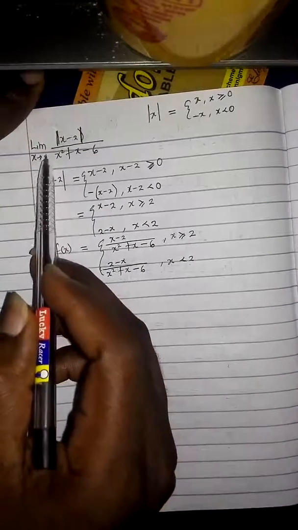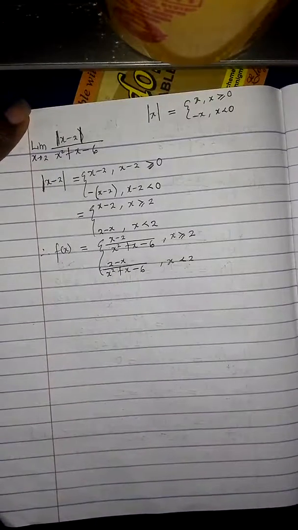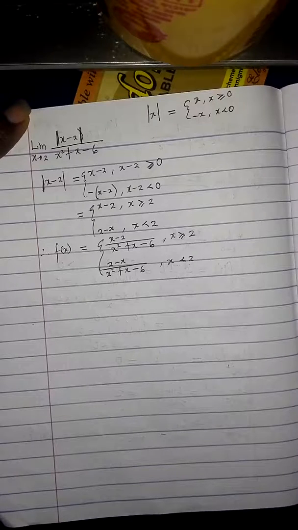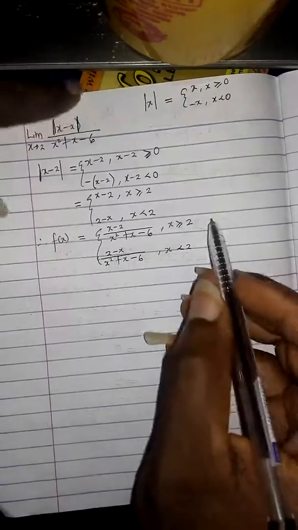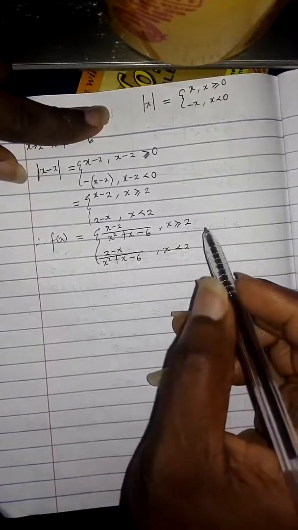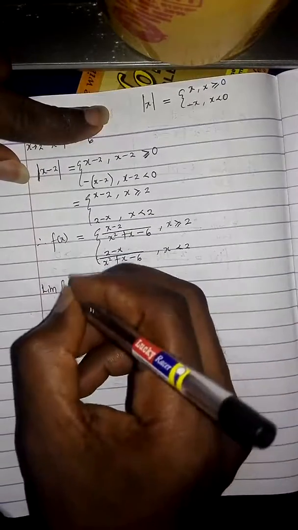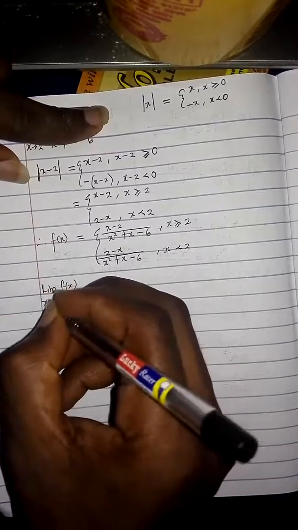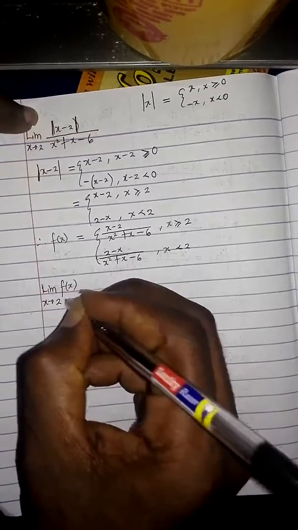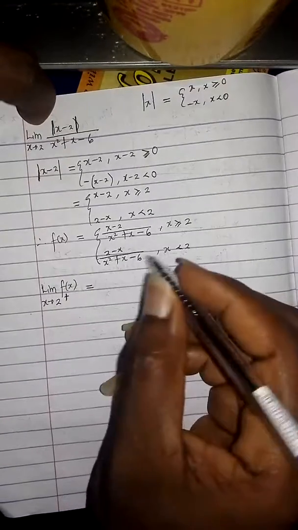Then we are interested in the limit as x approaches 2. So we have to look at the limit as x approaches 2 from below, look at the limit as x approaches 2 from above, then compare the results and decide. Right, so in this case we find out the limit now in pieces. The limit of f of x as x approaches 2 from above. Let's do from above first. You can do anyone first anyway. So it's going to be equal to what?